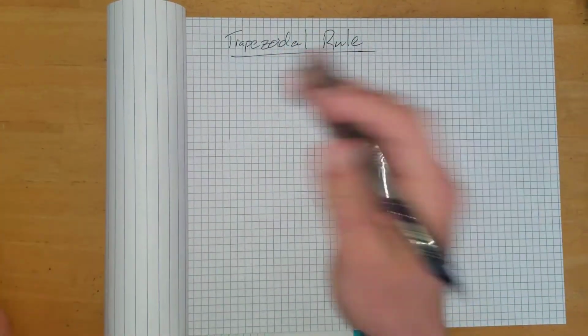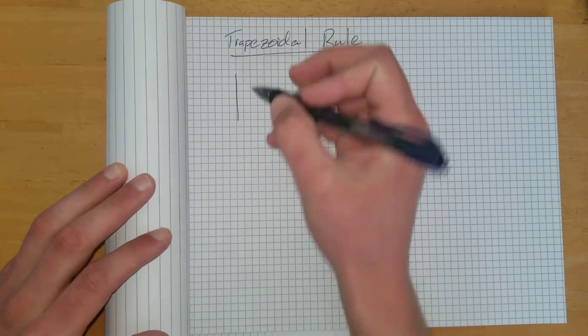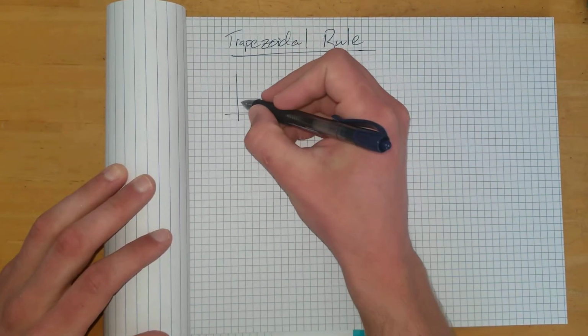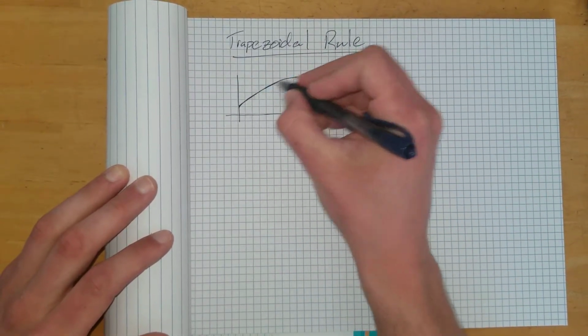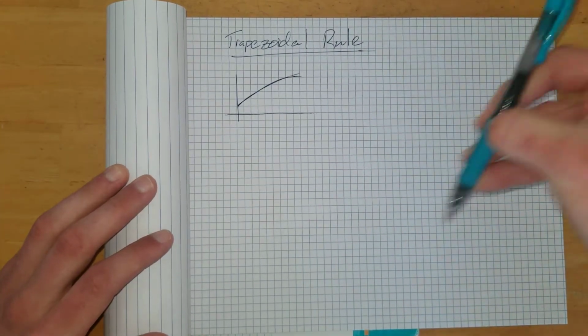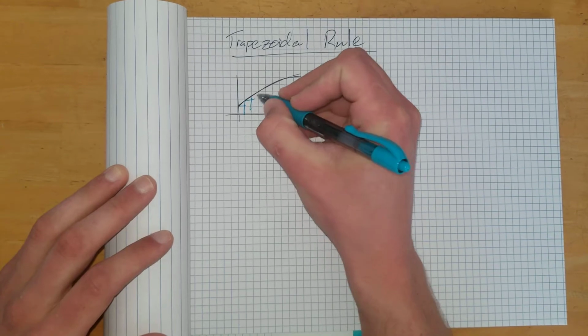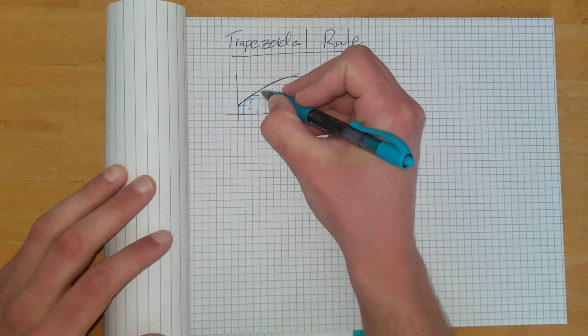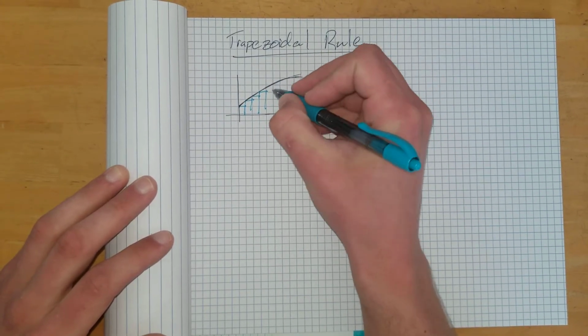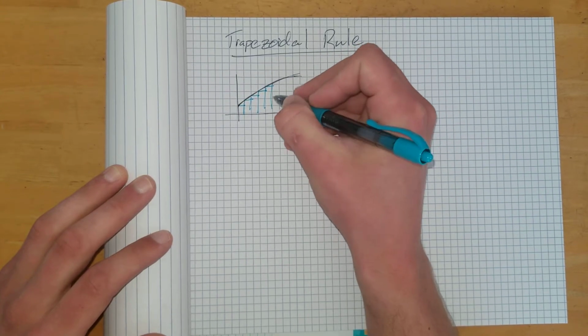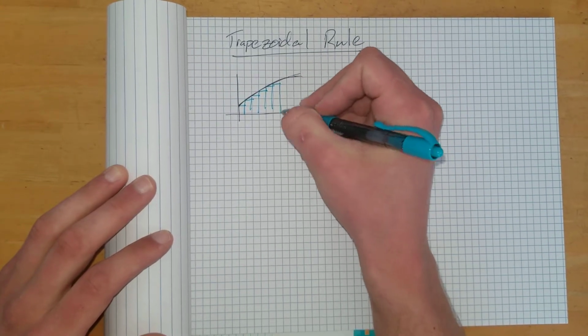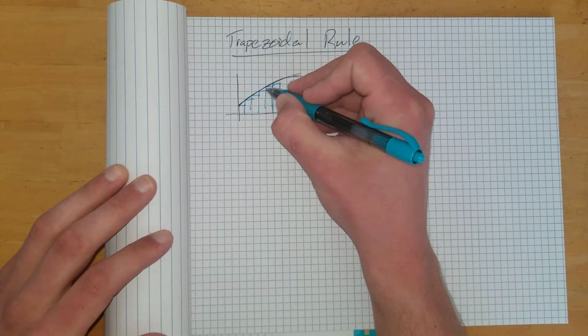Before the trapezoidal rule, we were dealing with, let's say we have a curve like this. We were dealing with a bunch of rectangles, and we wanted to add up all the rectangles in order to find or approximate the area.